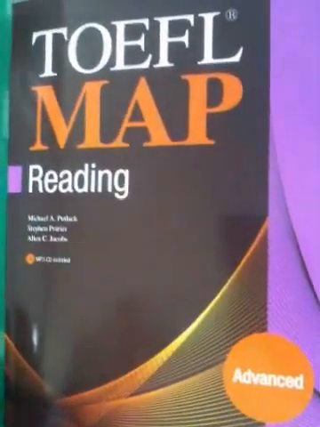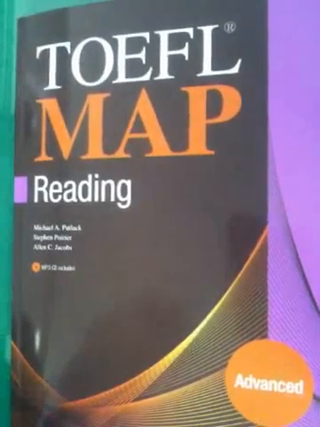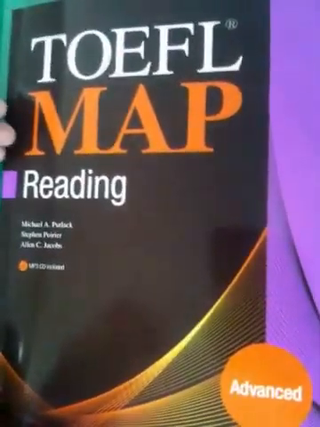The name of the series is TOEFL Map. Right now, I'd like to introduce the reading book, the Reading Advanced book. Now, let's take a look inside and see what's in the book.